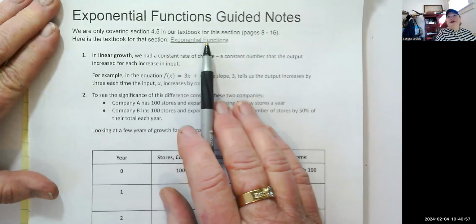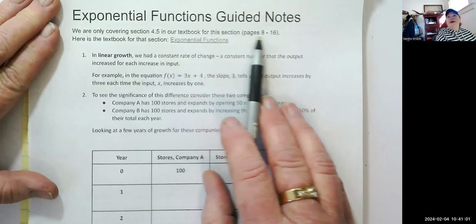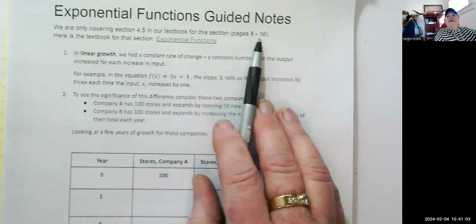So when you click on your student guided notes, you can click on this just to go straight to the textbook for this. But for pages 8 through 16, it's a little bit blurry.